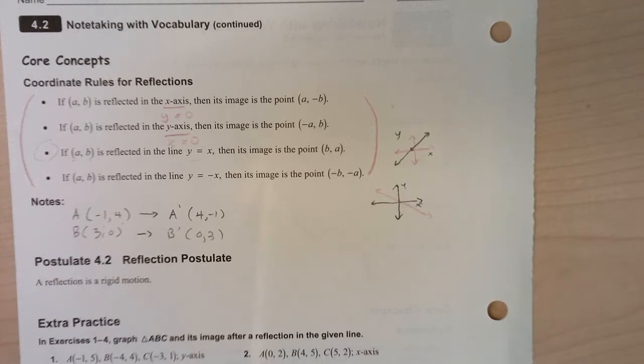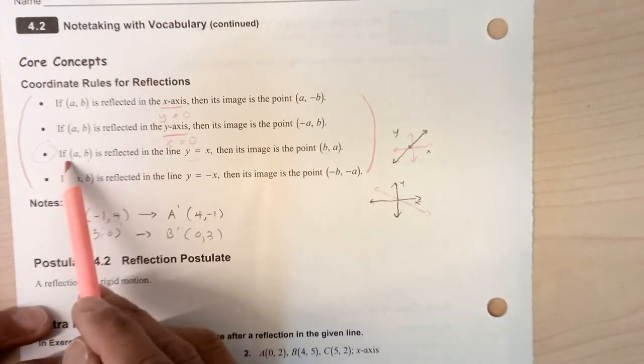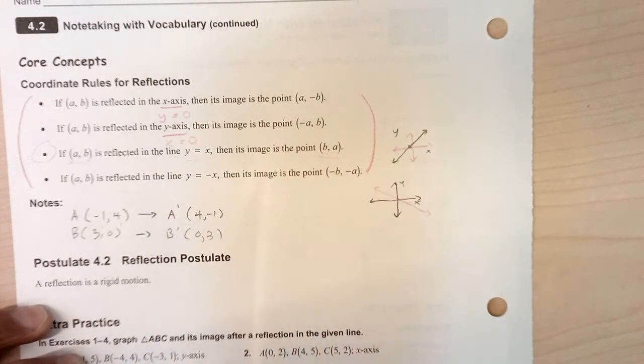And I would assume for most people, it's a lot easier to use the rules than trying to use the graph. If it's the x-axis or y-axis, it's probably not that difficult to figure out the coordinates of the image using the graph, but for y equals x or y equals negative x, I would assume, again, for most people, with y equals x you're just switching the x and y coordinates.